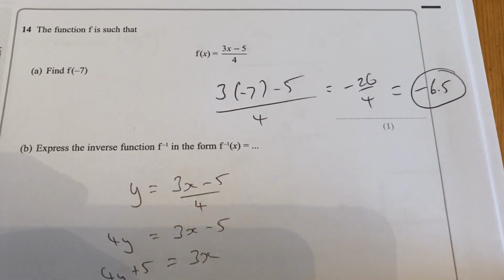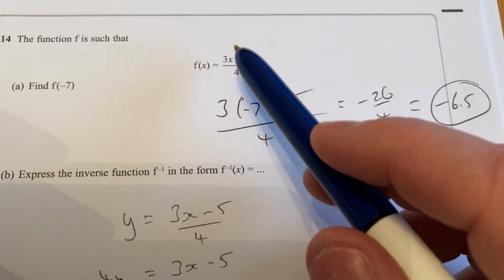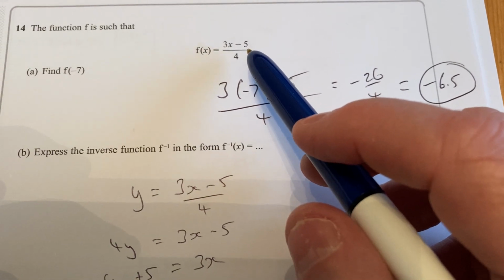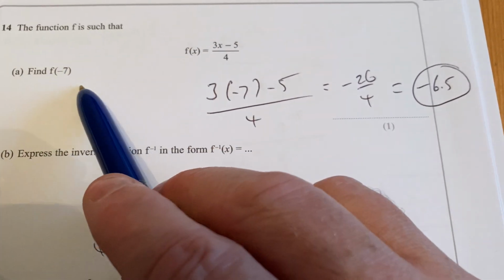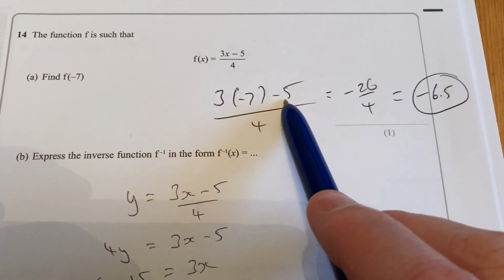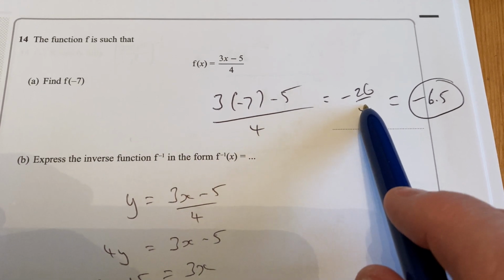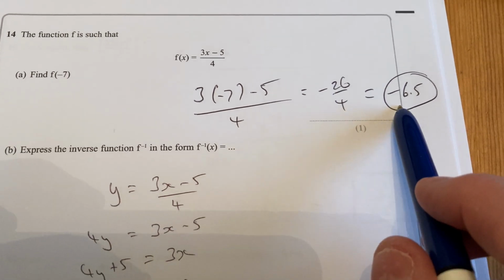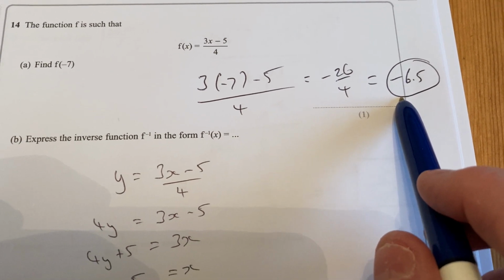Okay, here we go. Question 14. Function f of x, 3x minus 5 over 4. We're given the x number to put in is minus 7, so 3 lots of minus 7, minus 5 over 4 is minus 26 over 4, which gives an answer of minus 6.5.